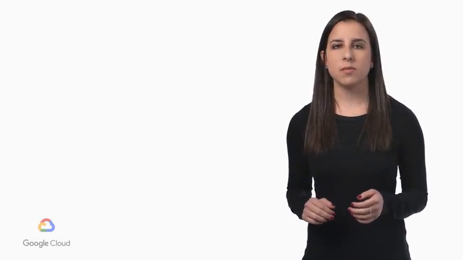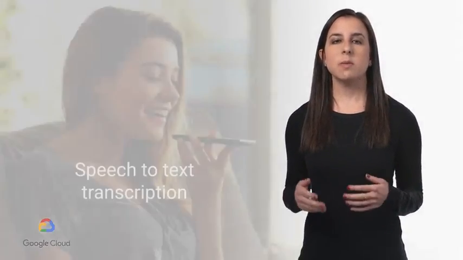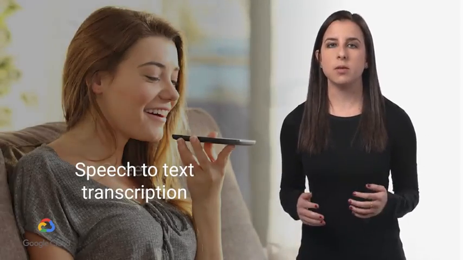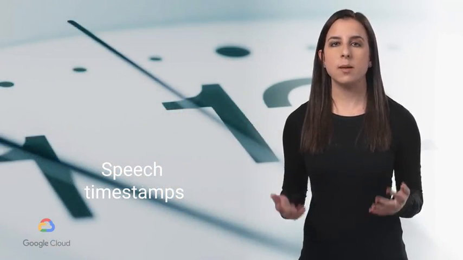Cloud Speech is an API that lets you perform speech-to-text transcription in over 100 languages. Let's see everything you can do with the Speech API. So at its core, the Speech API lets you pass it an audio file, and it returns a text transcription of that file. It also supports speech timestamps.